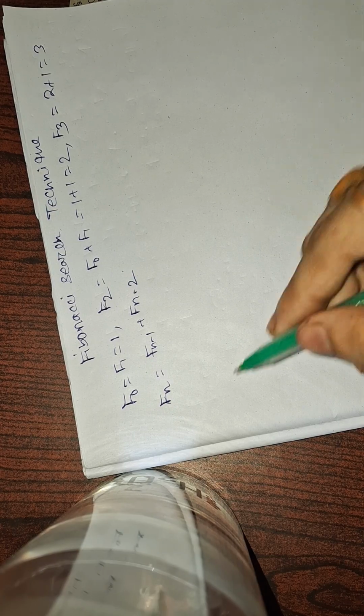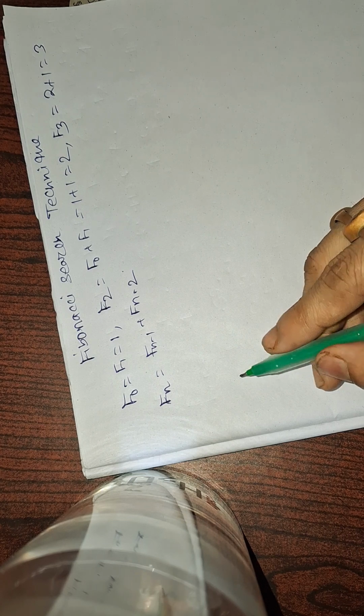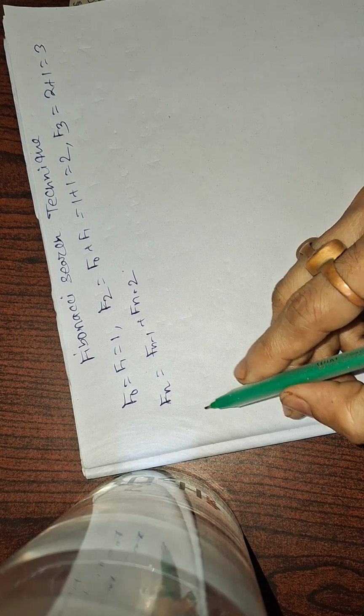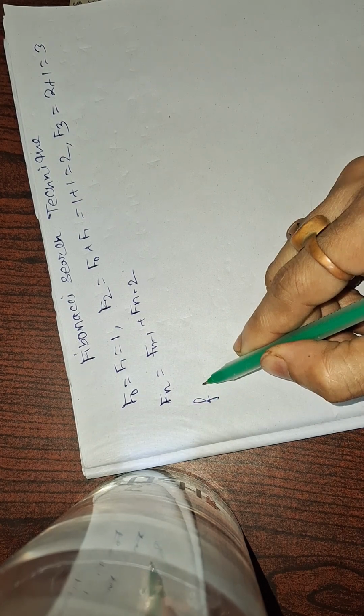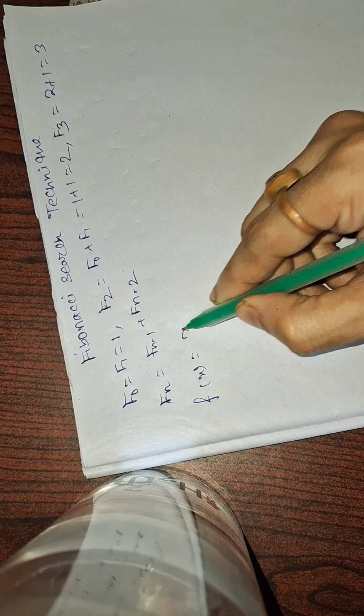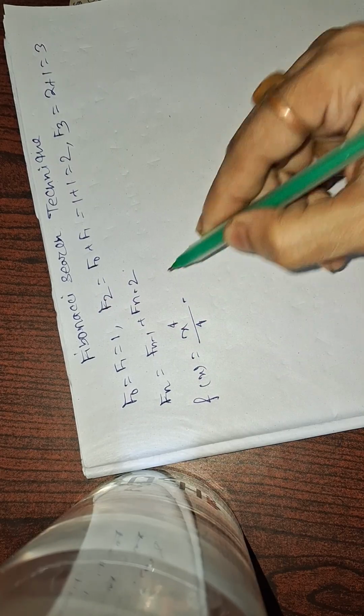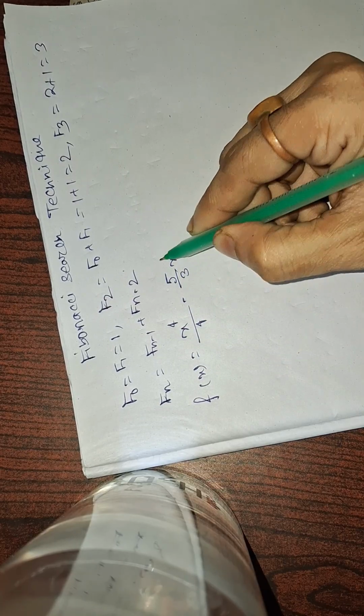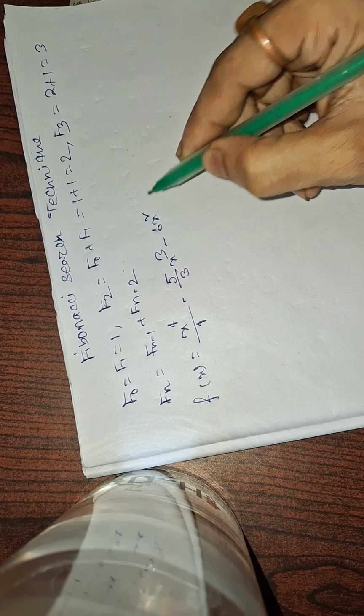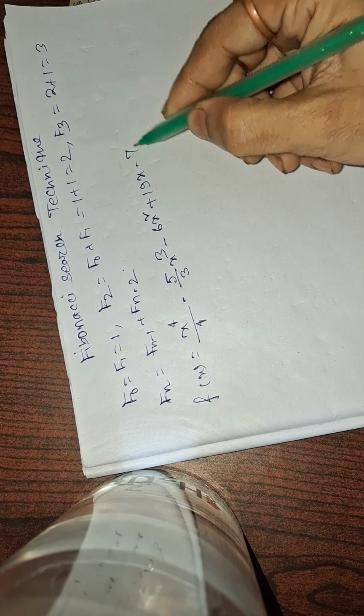We see it clearly in this example. Suppose a function f(x) equals x to the power 4 by 4 minus 5 by 3 x cube minus 6x square plus 19x minus 7.